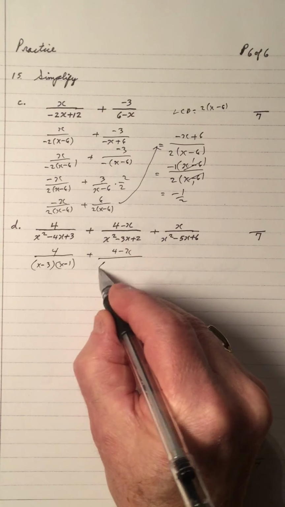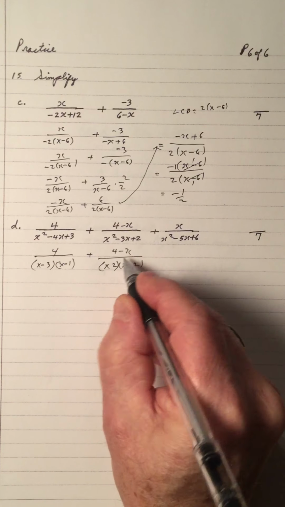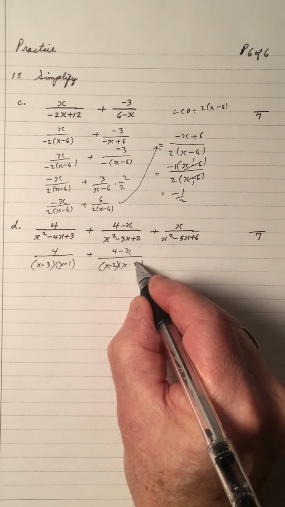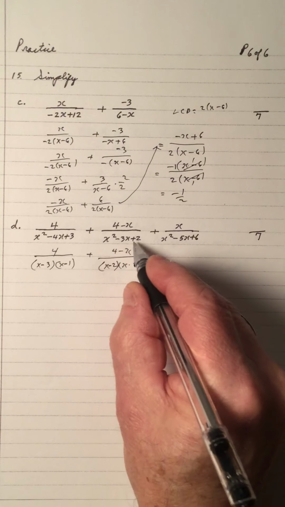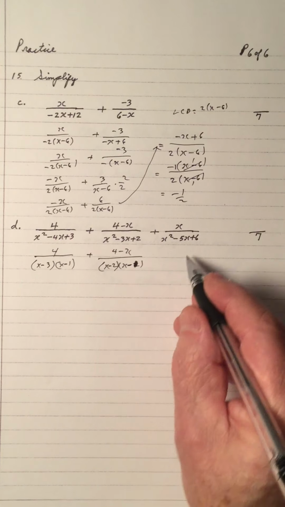And you factor, you get x and x, 2 and 2. We get a negative and a negative. Factors of 2 are 2 and 1, sorry. So it's a negative and a negative.